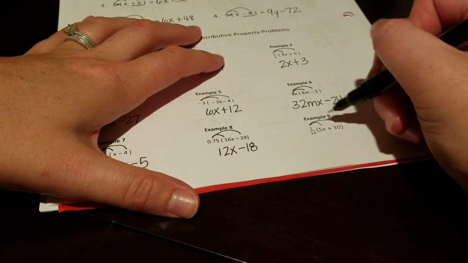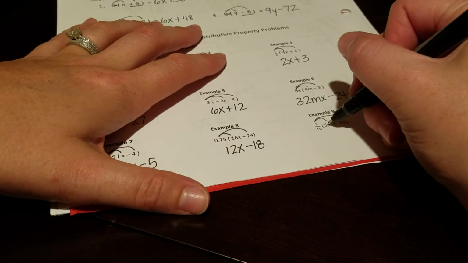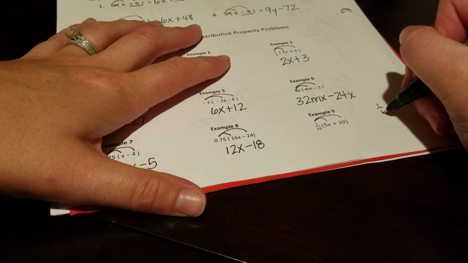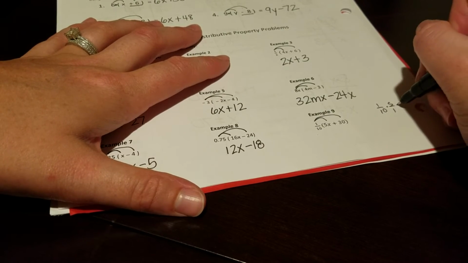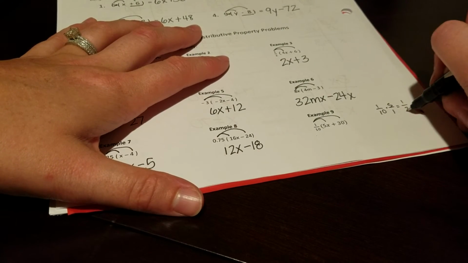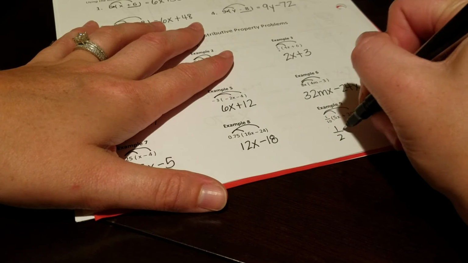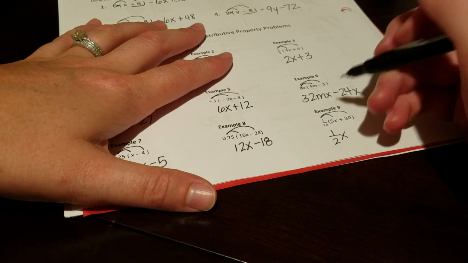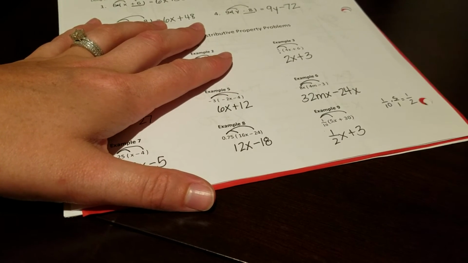Last example here, 1/10 times 5x. That's going to give me 1/10 times 5 first. So it's really going to give me 1/2 here. So half x. 1/10 times a positive 30 is a positive 3 then.